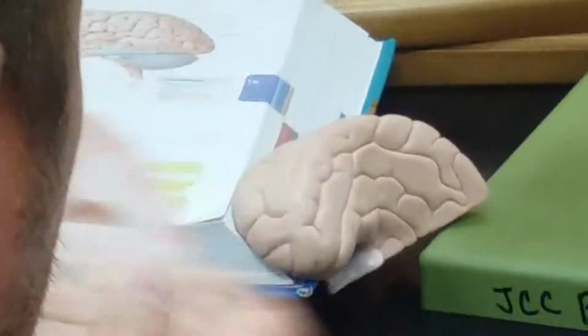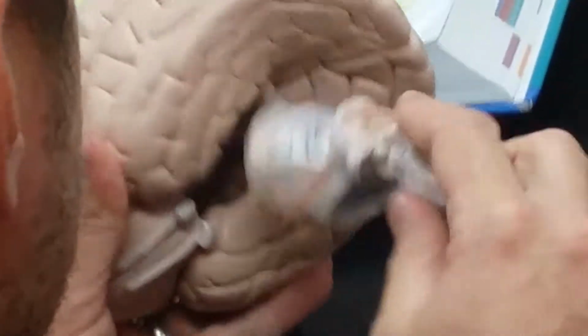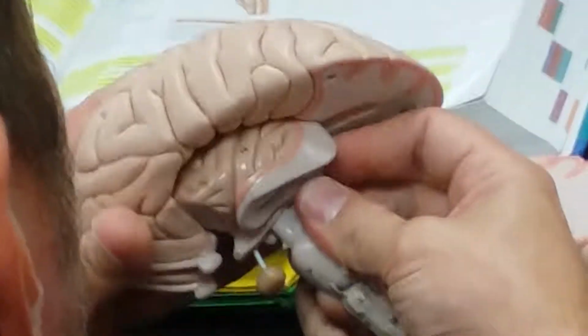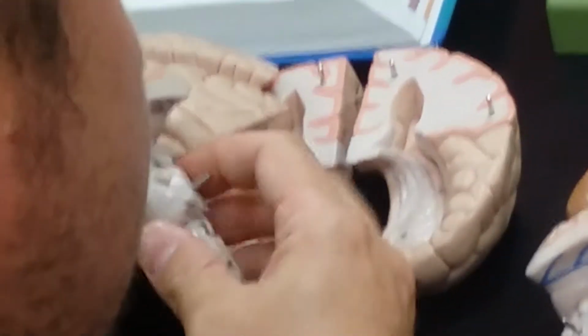The lobes. So here's anterior. Anteriorly, we have the frontal lobe, the parietal lobe, the occipital lobe, and the temporal lobe. Now you open up that temporal lobe, and then you get to the insula. So the insula is a little brain in there. Slice that, pull it down, there's your insula.